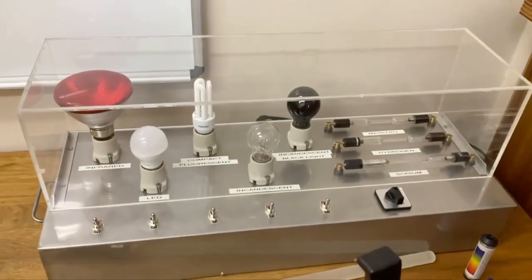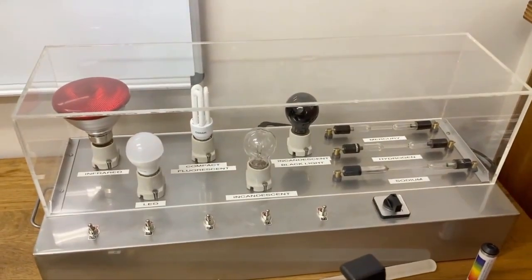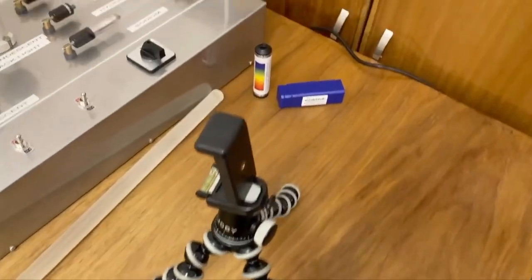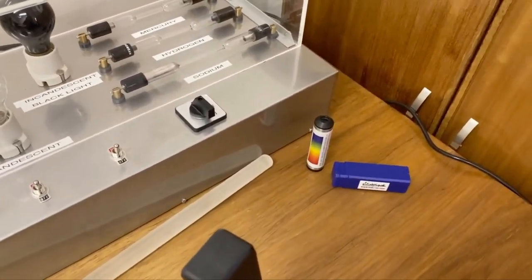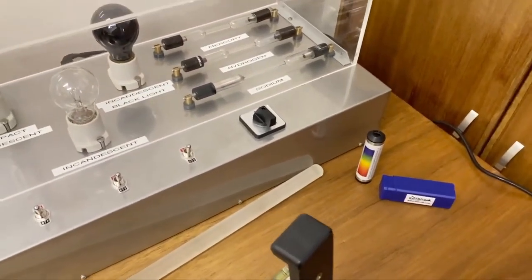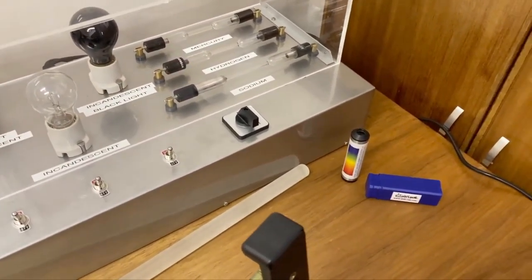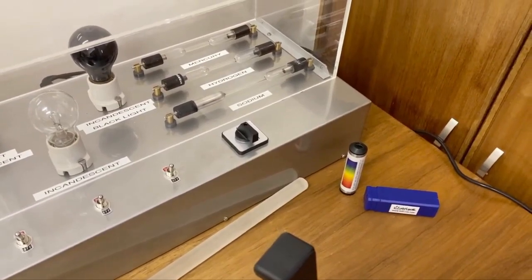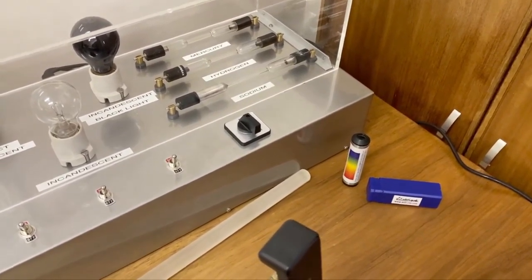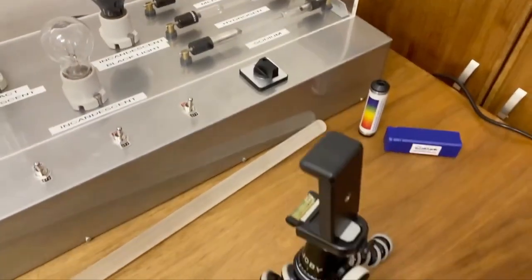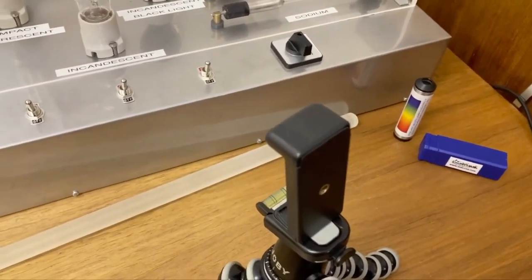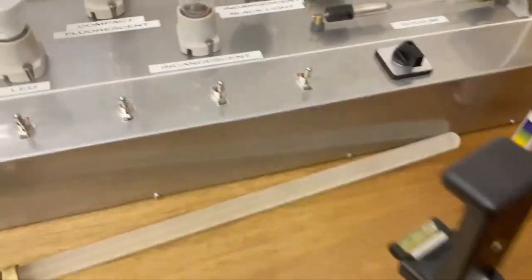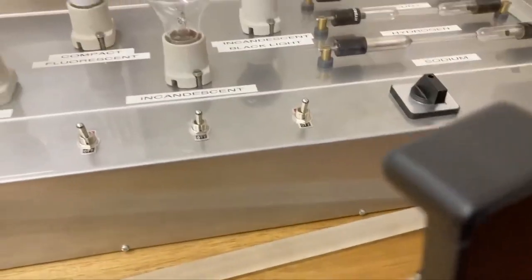So you see it consists mostly of a big light box that has many switches. I've got my little flexible tripod and my spectrograph of earlier. One thing I'd like to say about this spectrograph is it's not perfect. You could see from the previous light from the sun that there's a little bit of a compressed rainbow on the right. It's because I'm just holding the spectrograph in front of my camera lens, of my cell phone camera lens.